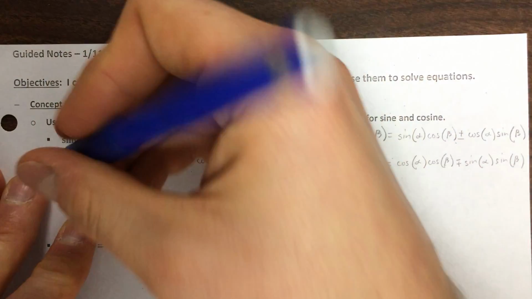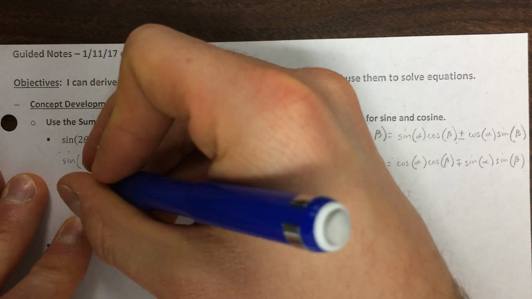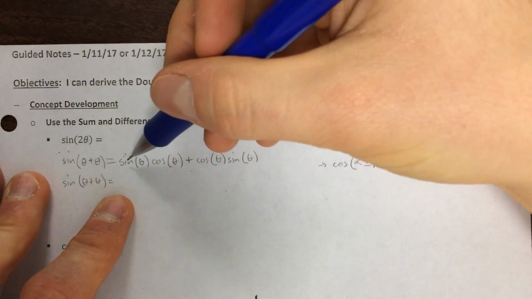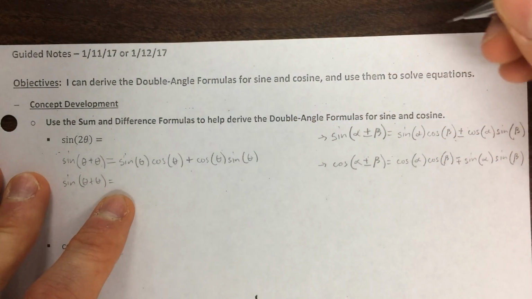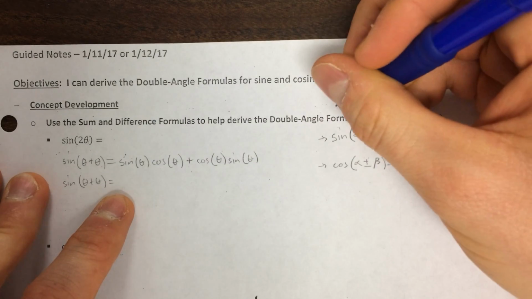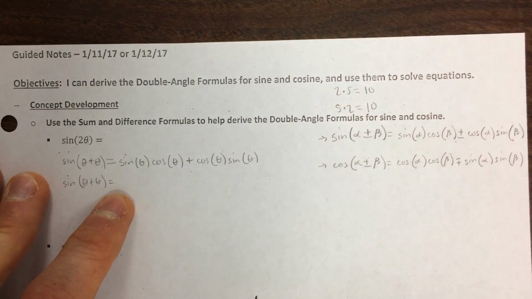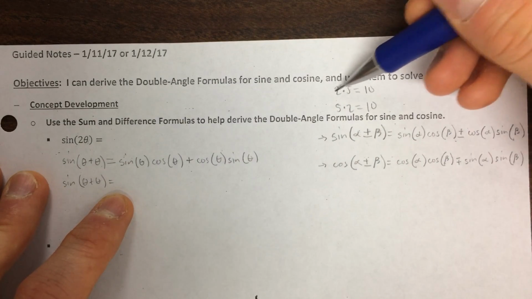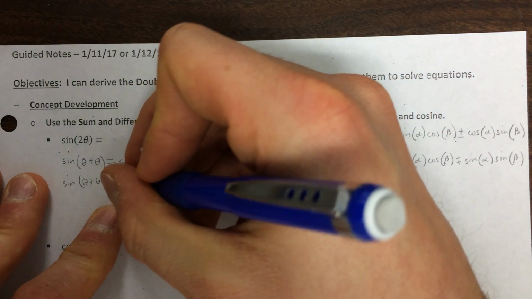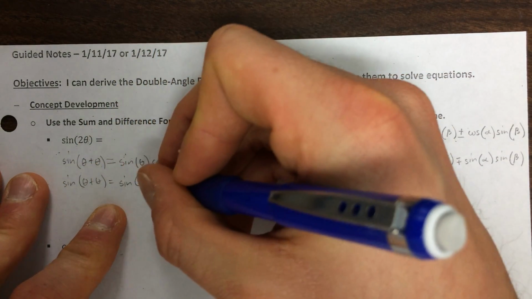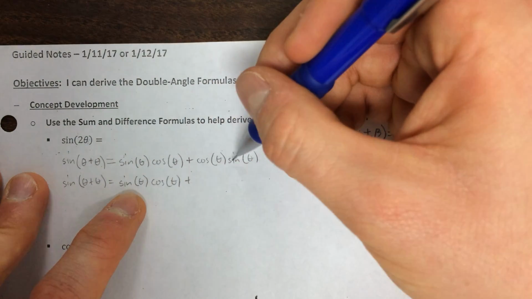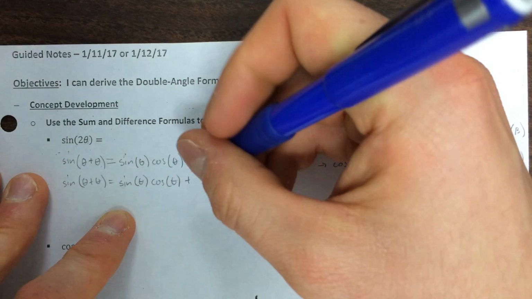Now we can simplify. Here we can say this is sine of theta plus theta. Now in class what we noticed is this is sine, cosine, cosine, sine. But we talked about like 2 times 5. 2 times 5 is 10, but so is 5 times 2. Or in other words, if we have multiplication, we can rearrange the numbers any way we want. Same thing here. If it helps you see it, this is equal to sine theta cosine theta. And then I'm just going to rewrite this cosine sine as sine cosine.